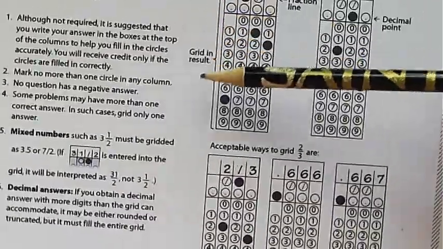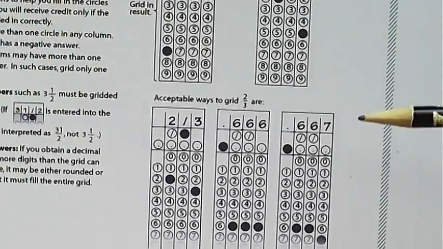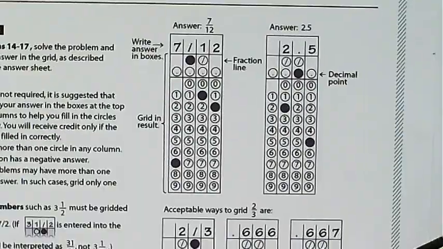For the grid-in questions, I kind of need to refresh my memory on this. I think our grid-ins are never going to be negative.